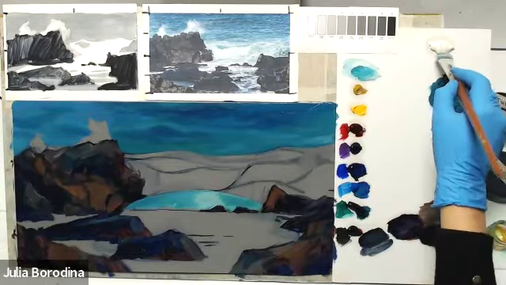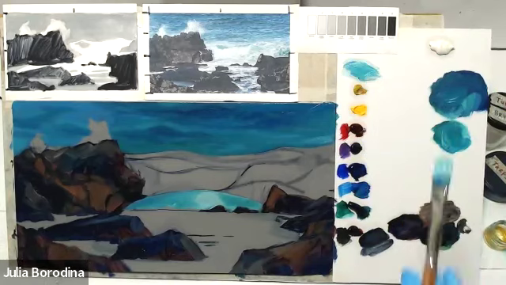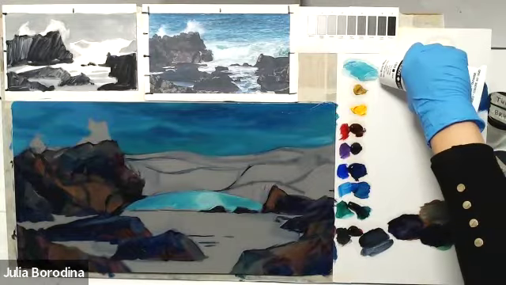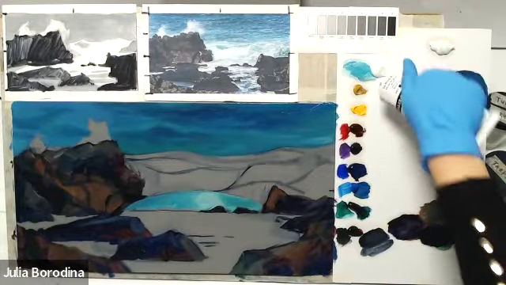I can see some similar colors. Right, I might just top up my white in this area. Like this. I'm going to keep this white for my foam, and this is going to be my mixing white.